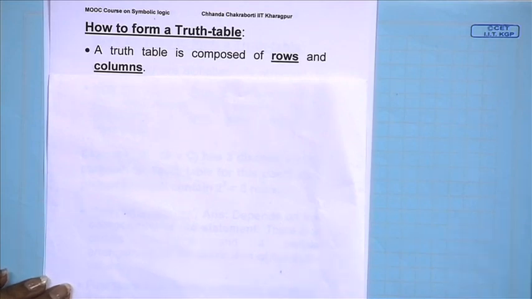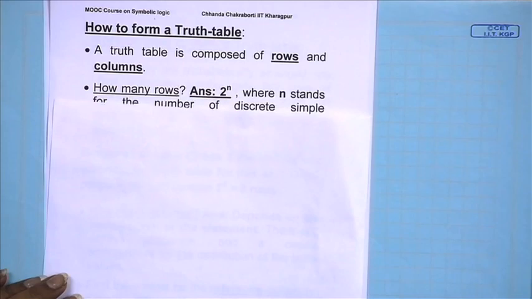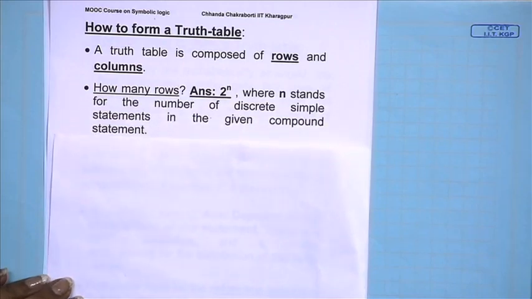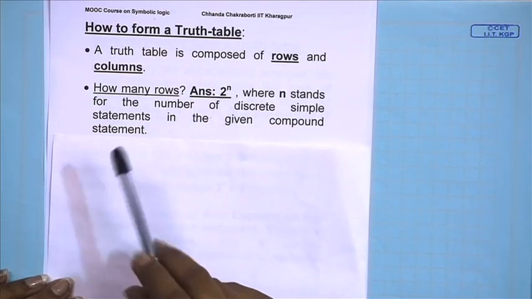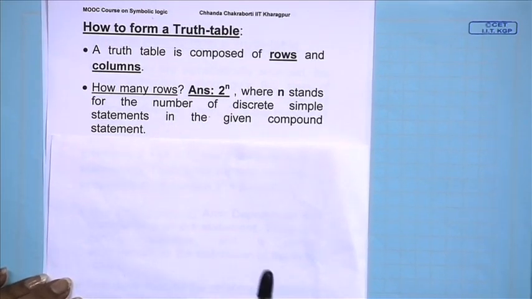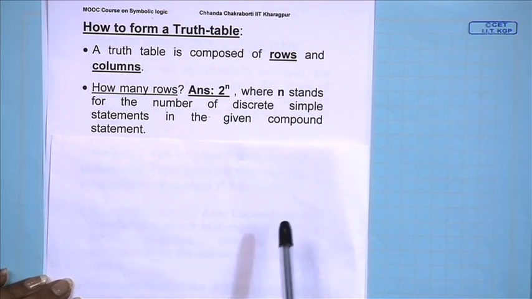If you are asking how many rows are going to be there in the truth table, the answer is that there is a formula for that, and the formula is 2 to the power n, where the 2 stands for the number of truth values allowed in your system. Remember, propositional logic believes in only 2 truth values, truth and falsity.